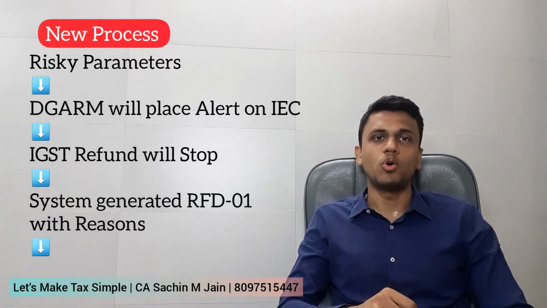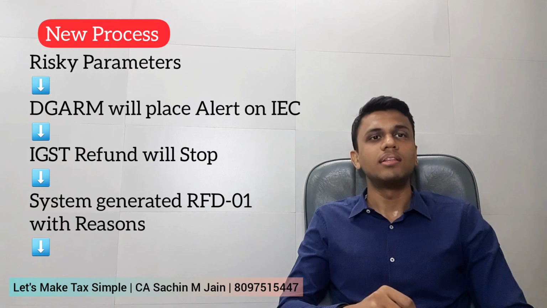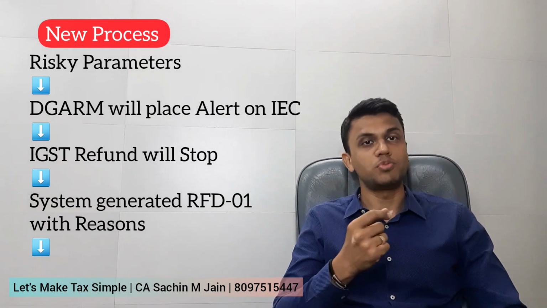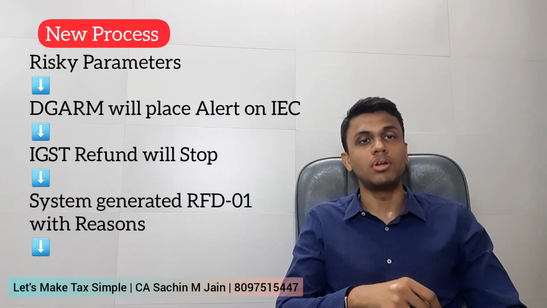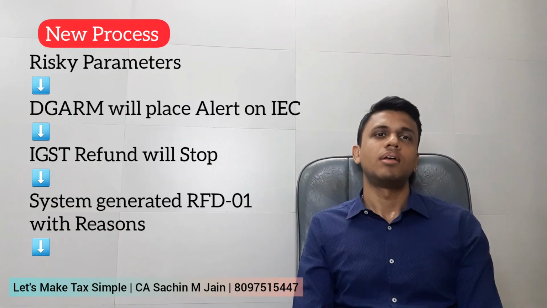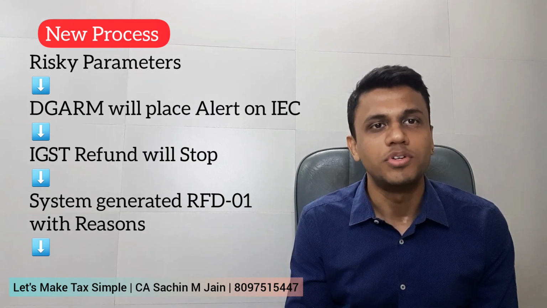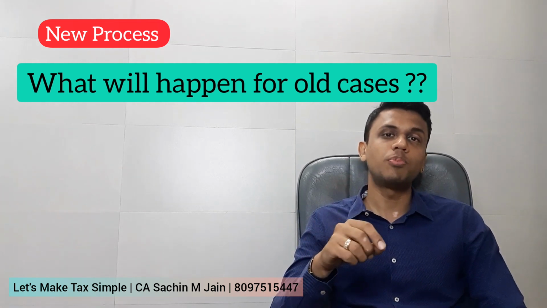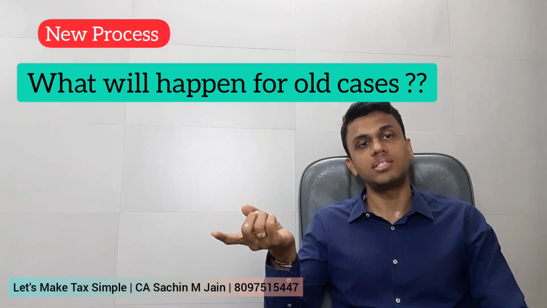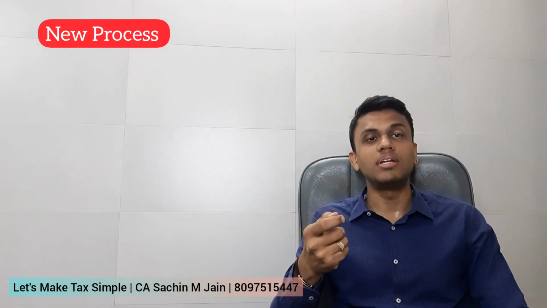Once the alert is invoked on the exporter, the system will withhold the IGST refunds of such exporters. Details of such risky exporter, risk parameters used for identifying risky exporter and reasons will be communicated to the GST department. An auto-generated refund application in form RFD-01 will be transmitted to GSTN through ICEGATE. Also, all the previous cases which could not be processed due to negative report or pending verification will be transmitted to GSTN through ICEGATE, and all such refund claims will be made available to the jurisdictional officer.